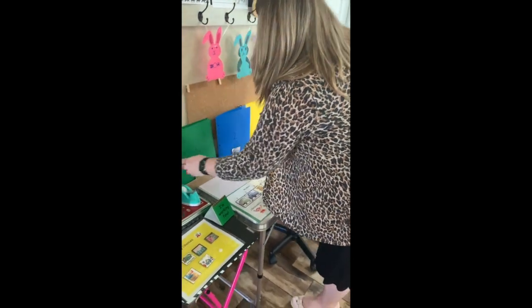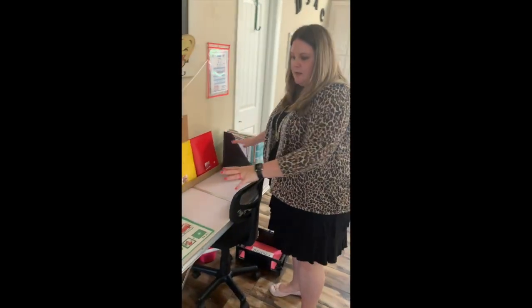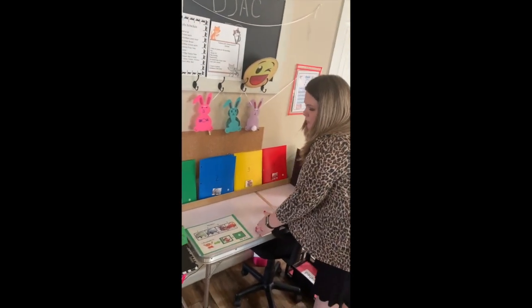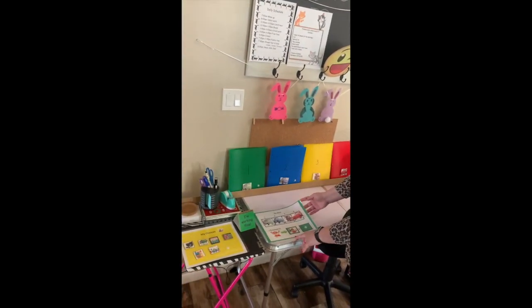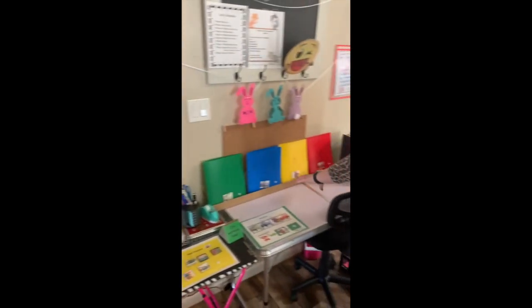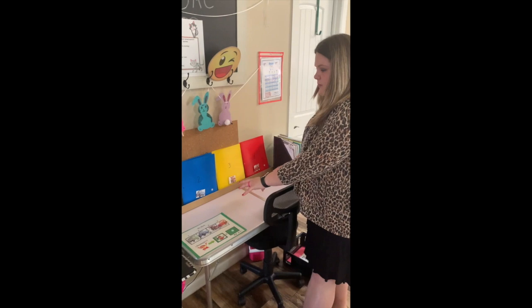So you want to make sure you have enough space to set up the work and that there's space to move the folders. If this got in the way, it's taped down right now, but if this got in the way, we could put it over here on the wall to have more space if we needed more space.